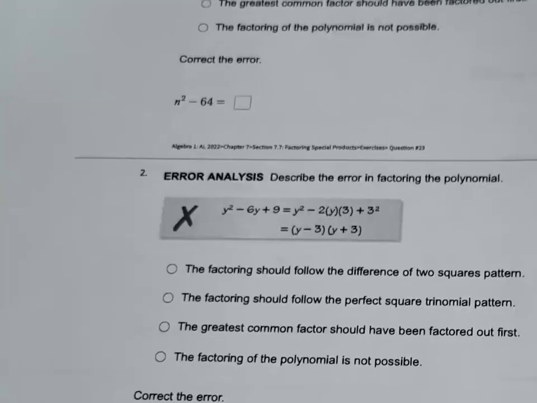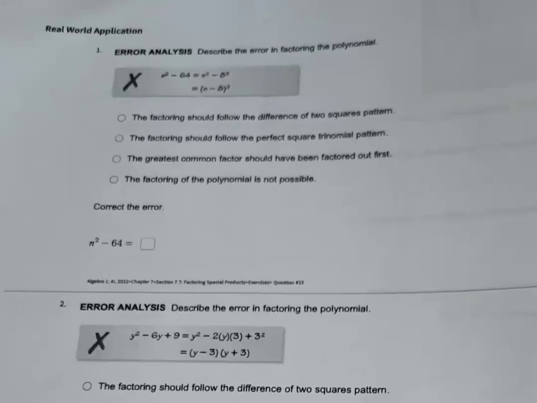So number 1, n squared minus 64, is a binomial with 2 terms, and number 2, y squared minus 6y plus 9, is 3 terms, so it's a trinomial.